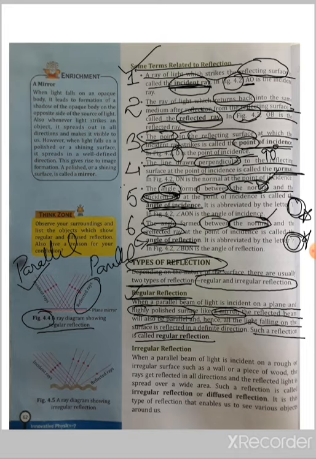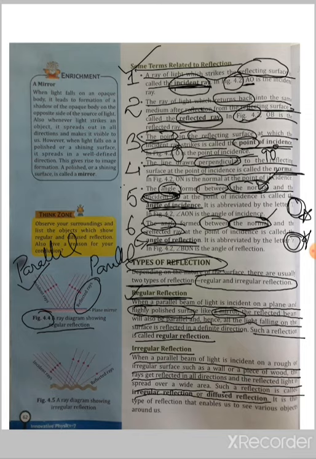Now the second type of reflection is irregular reflection. When a parallel beam of light is incident on a rough or irregular surface such as a wall or a piece of wood, the rays get reflected in all directions and the reflected light is spread over a wide area. Such a reflection is called irregular reflection or diffuse reflection. So please underline this. Okay, is that understood?